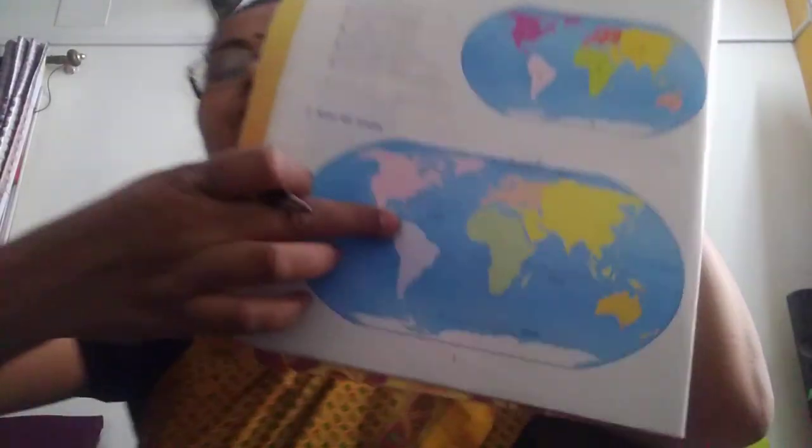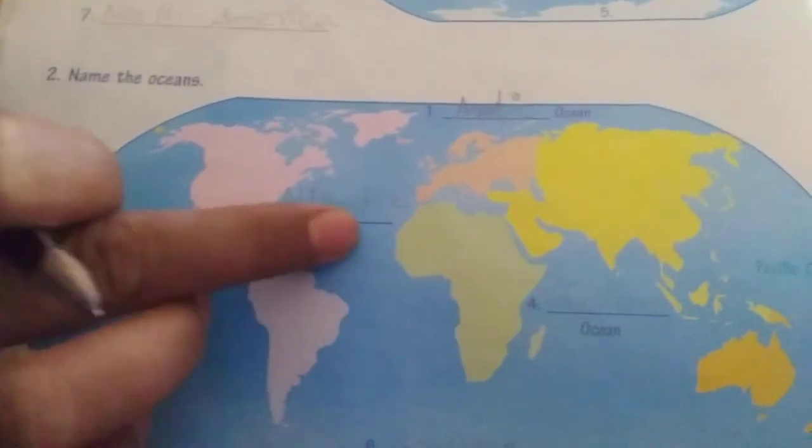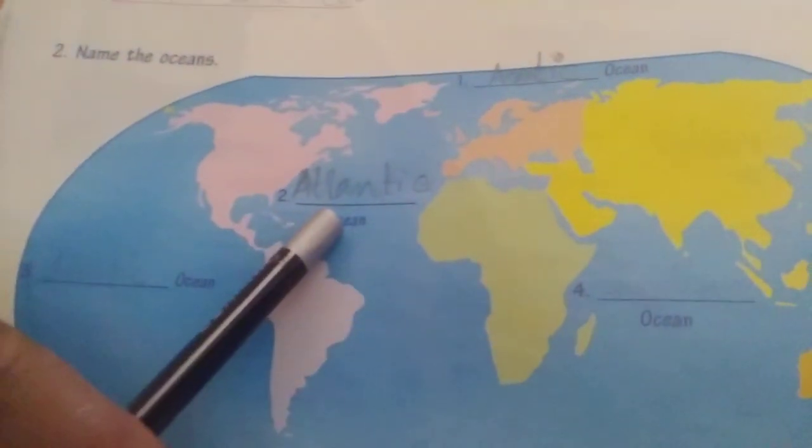Then come to number 2. Where is number 2? This ocean is number 2. Here you have to write down which ocean this is. This is Atlantic Ocean. Atlantic. Write down A-T-L-A-N-T-I-C, Atlantic. Once again, I'll spell: A-T-L-A-N-T-I-C, Atlantic. So here you have written Atlantic Ocean.